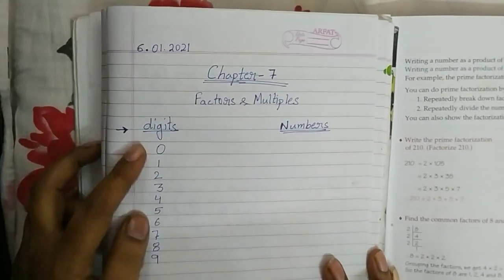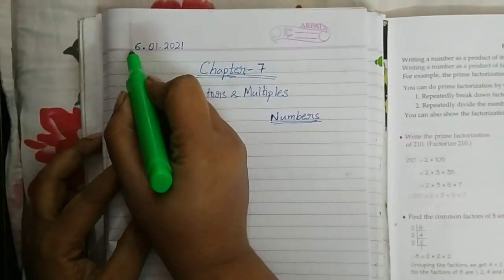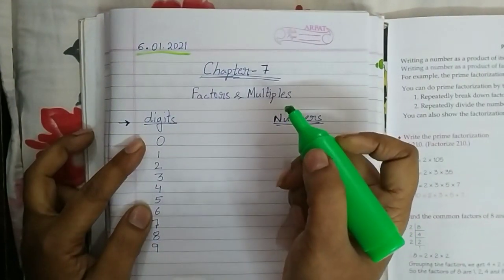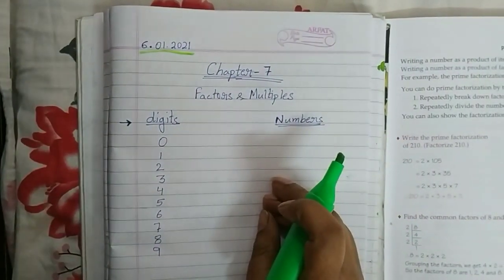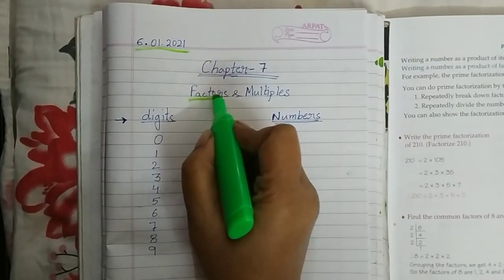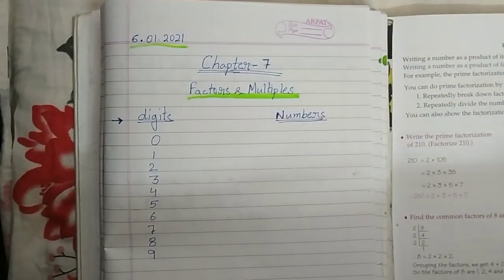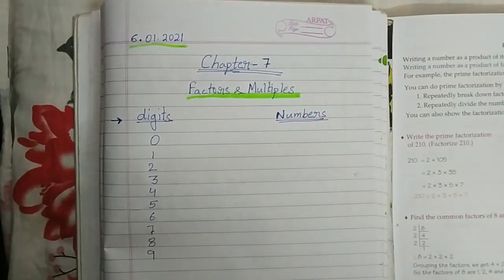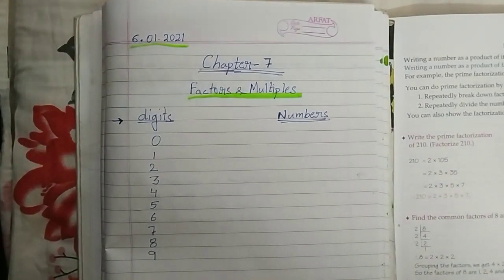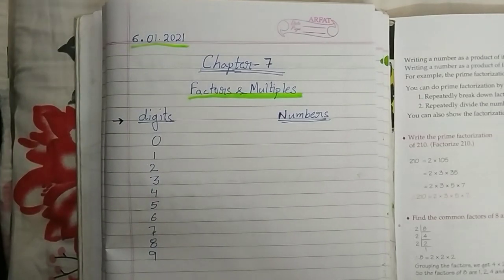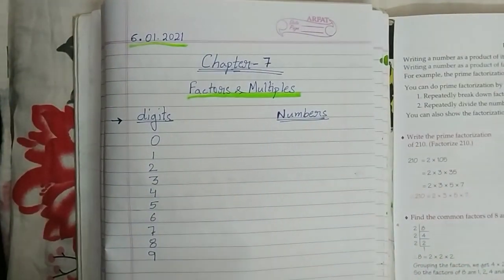Good morning, children. Today is 6th of January 2021 and we are going to start with a new chapter, that is factors and multiples, which is given on page number 101 in your book. Okay, now before I start with factors and multiples, let's revise a few things.